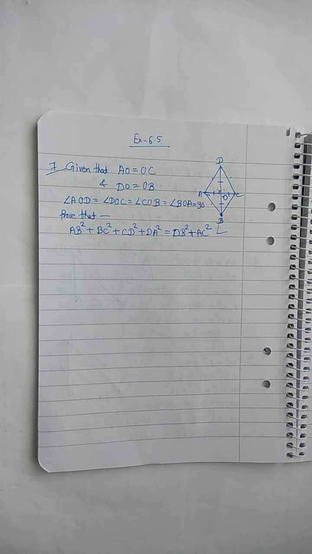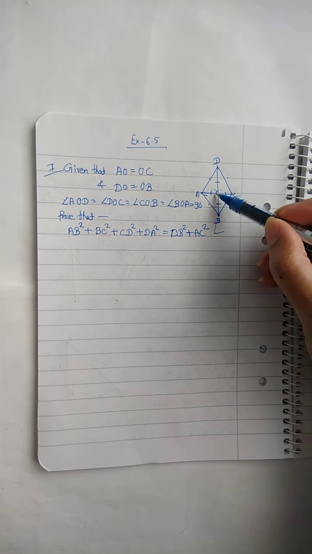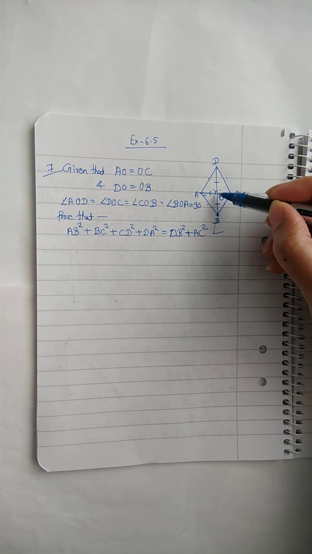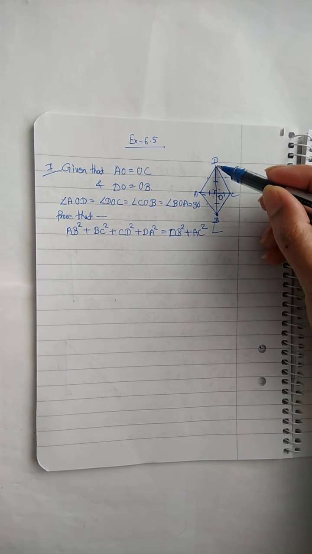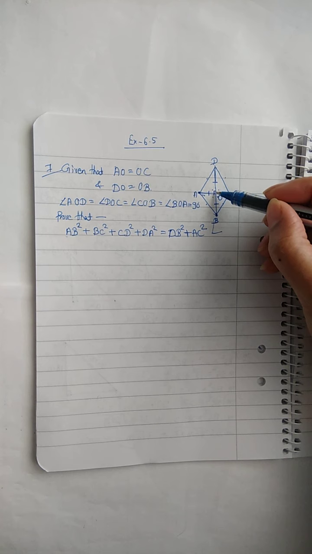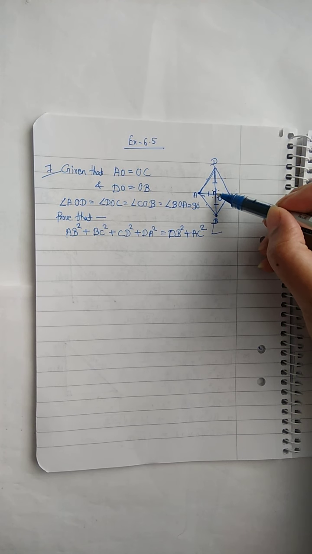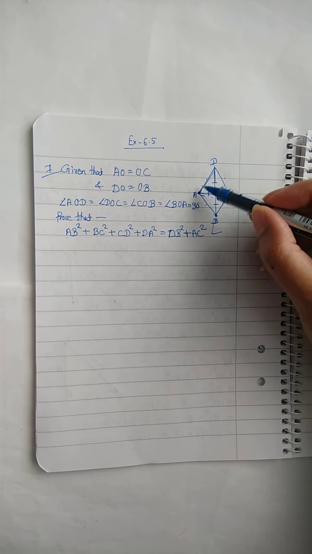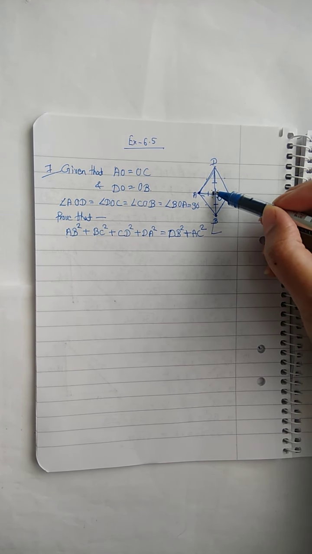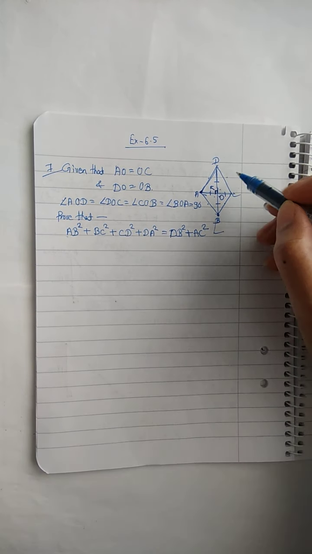Okay? So now, according to Pythagoras theorem, this is a right angle triangle, correct? Because this angle is 90 degree, right? So in this right angle, what is the hypotenuse? AD is the hypotenuse, because this is 90 degree and opposite of this angle is AD, right?